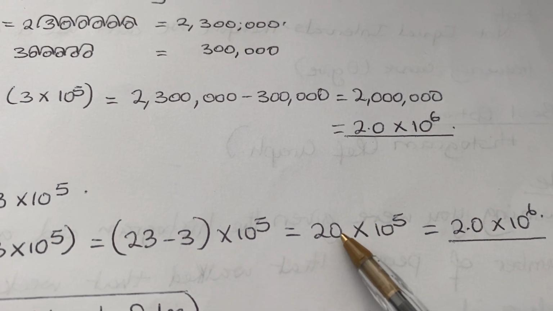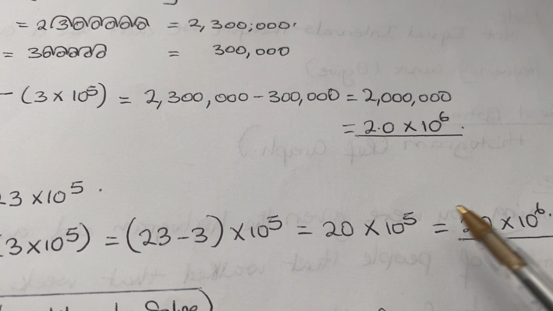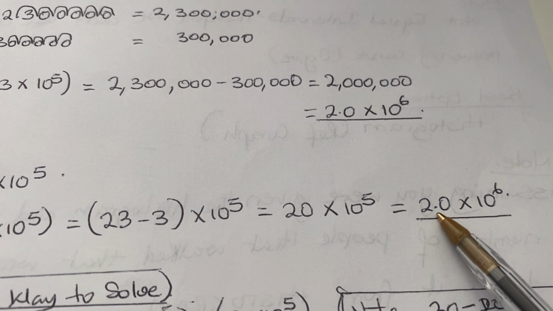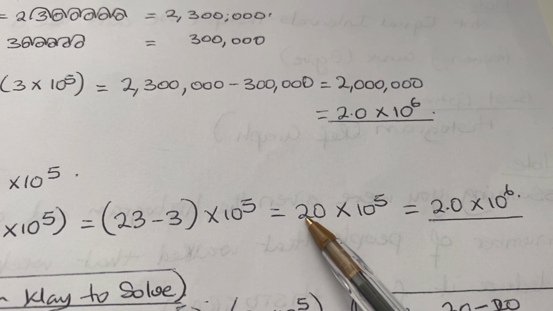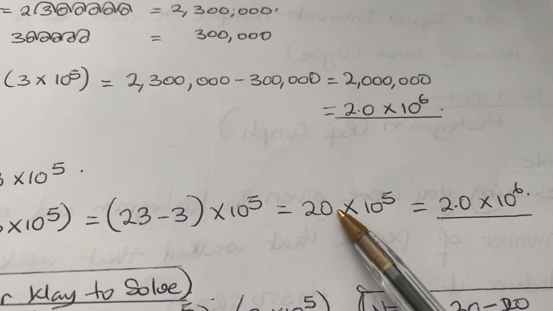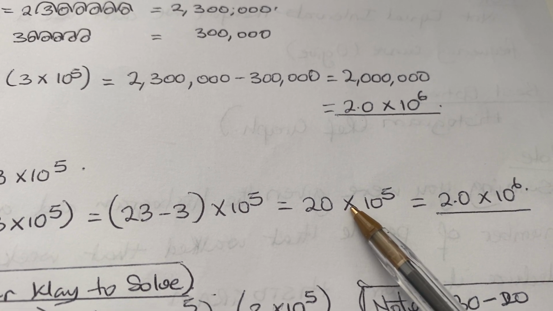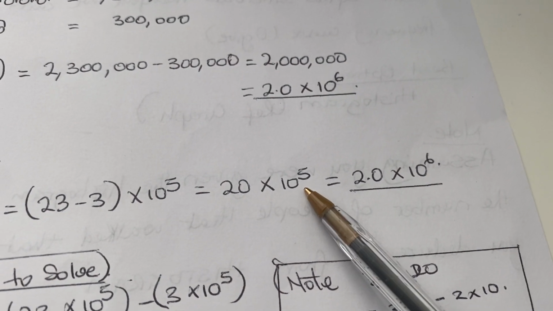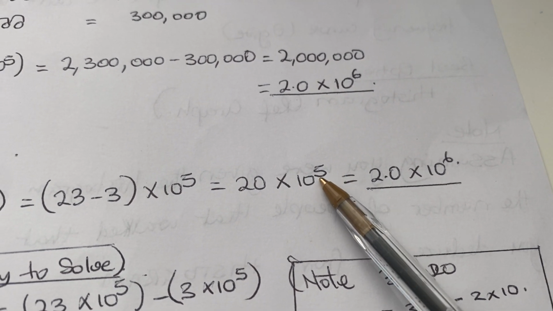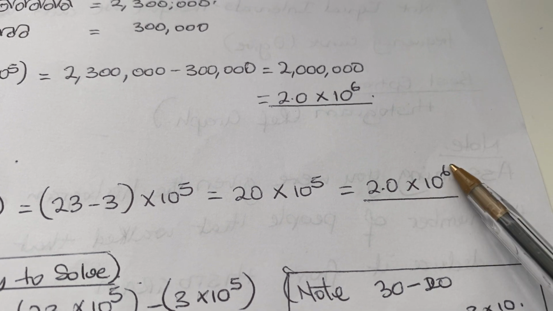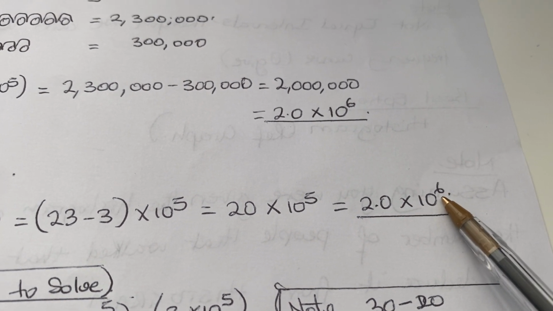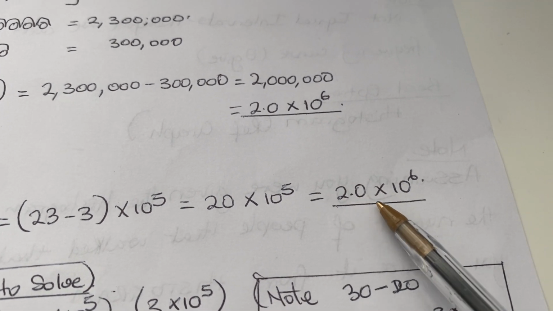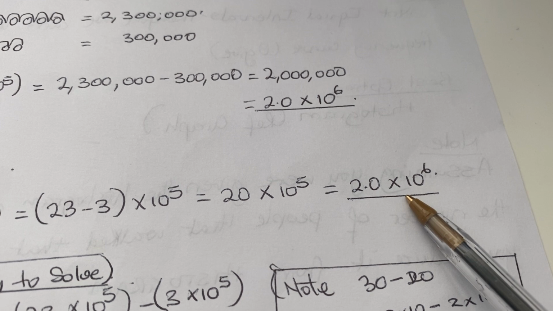Okay, now if we add 5 zeros, we have 2 million, which will become, or 20 is the same as 2 times 10, times 10 to the power 1 times 10 to the power 5. So 10 to the power 5 times 10 to the power 1 will give you 10 to the power 6. Okay, so the 20 becomes a 2, so 2.0 times 10 to the power 6.